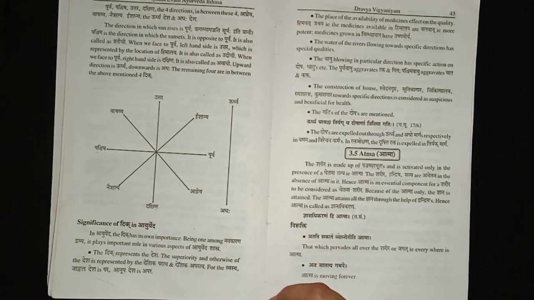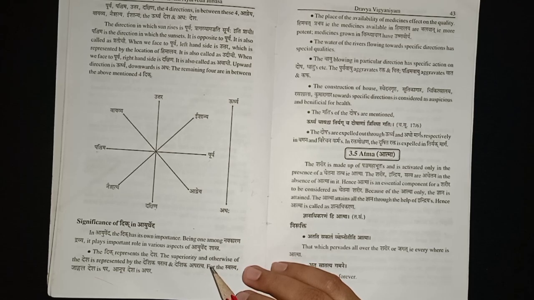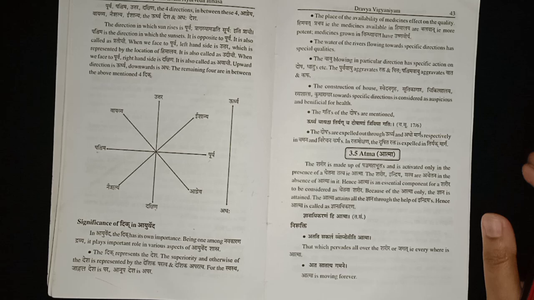And regarding significance, how the Disha is used in Ayurveda or what is its way of application, all other things, you can write by yourself if you have read it thoroughly.